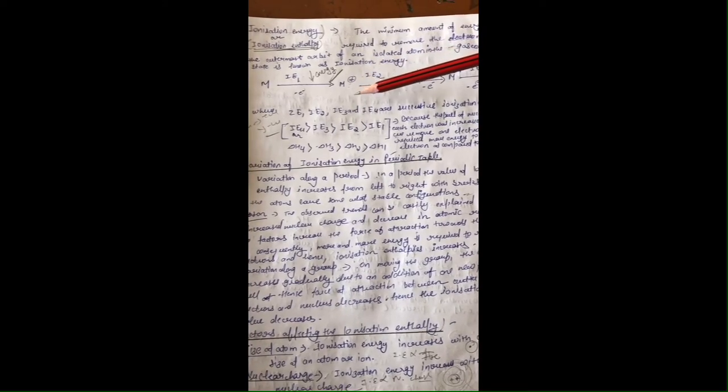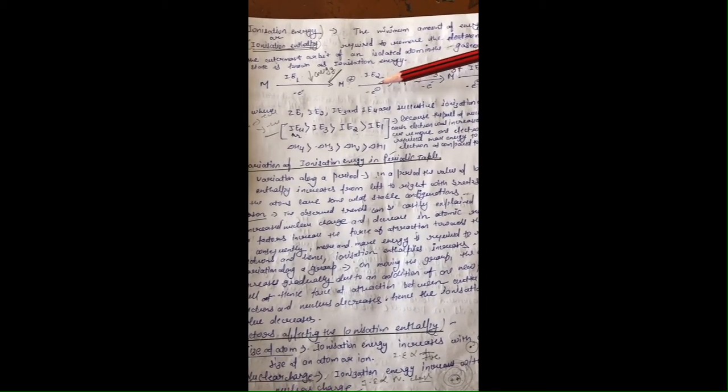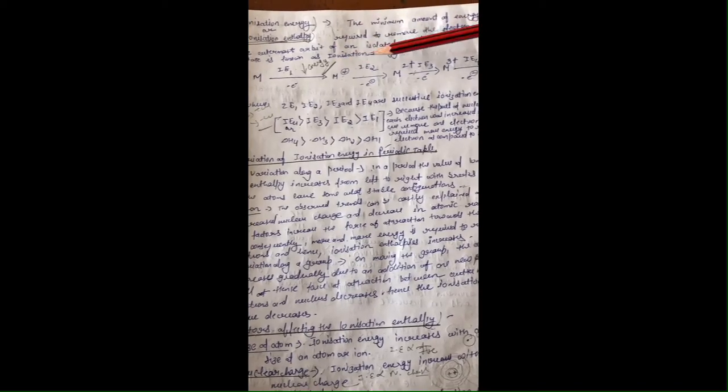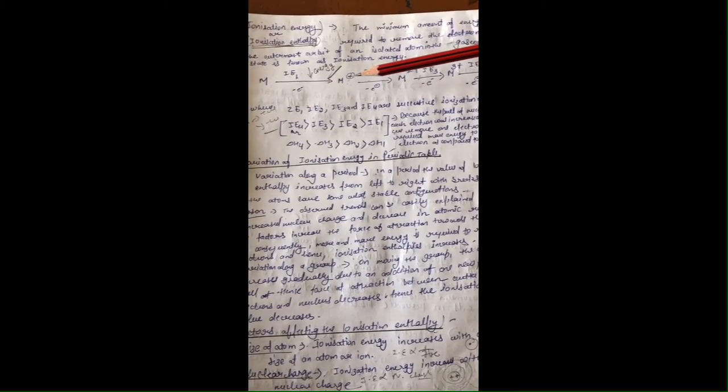And the thing you have to keep in mind is the order of the ionization enthalpies for removing the first, second, third and fourth electrons from the valence shell of any atom. Now as you know, to remove an electron from its valence shell, we have to give energy to the system.